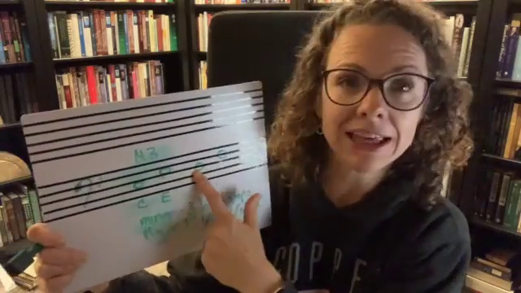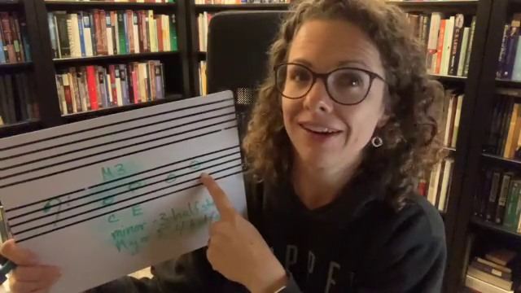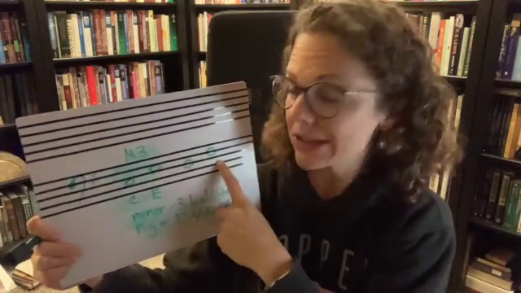Okay. In the key of D, do you have F naturals? No, we have F sharps. So you know it's not a major third, it's a minor third, because this note is not in the key of D. Okay? Let's do another one.